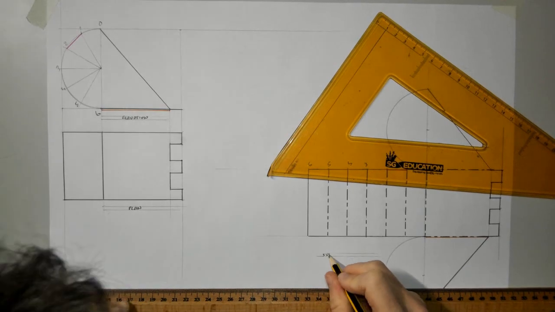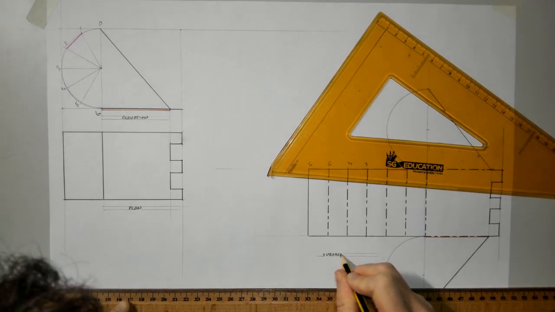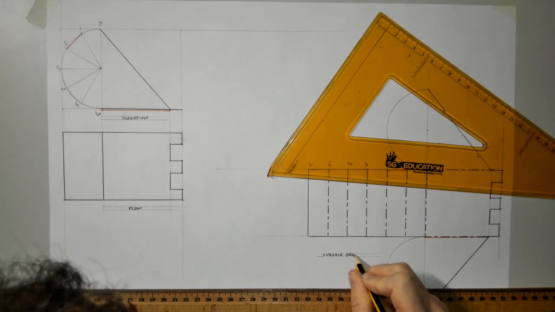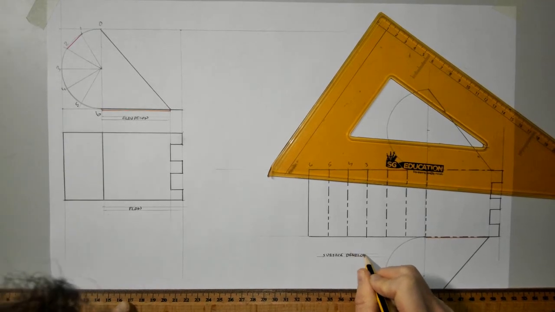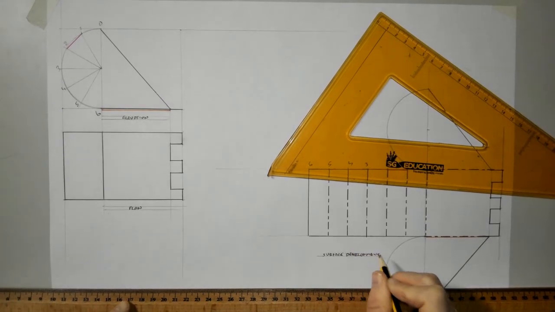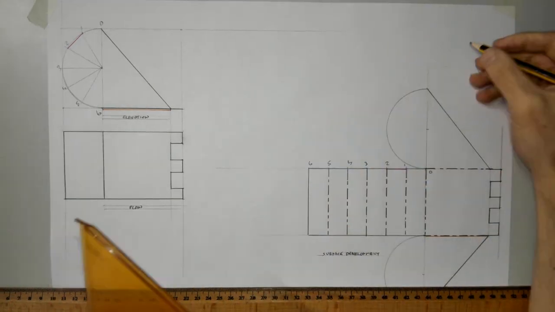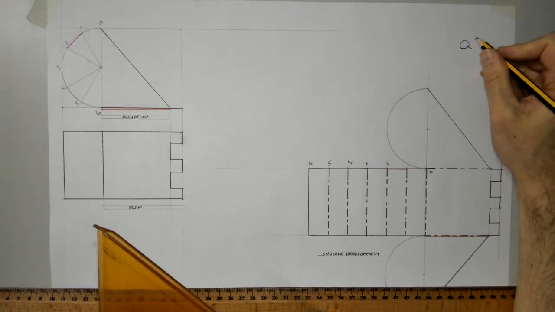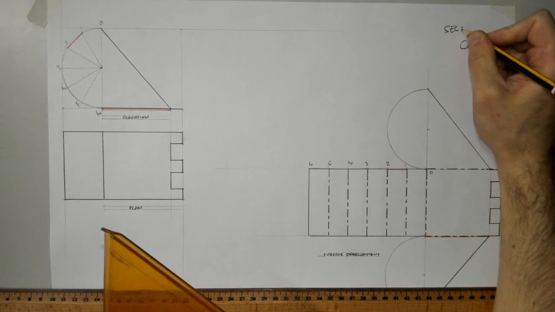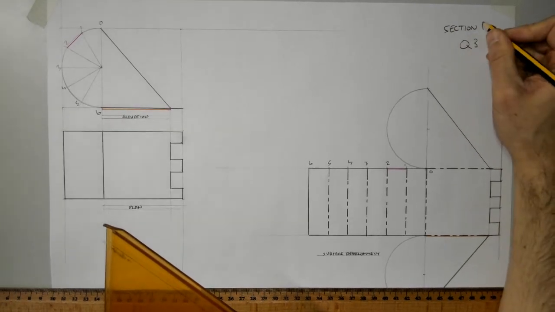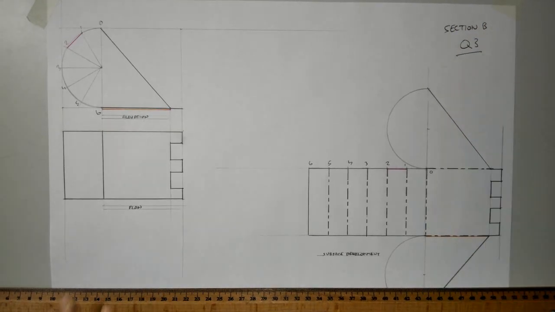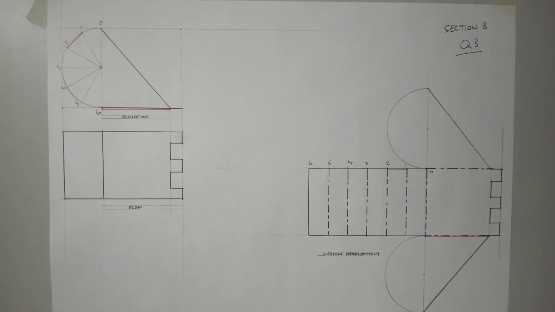So showing the examiner exactly where all of my views are. And always remember to put somewhere on your page the question you're actually doing. So section B. And there's question 3 there. And that completes the question.